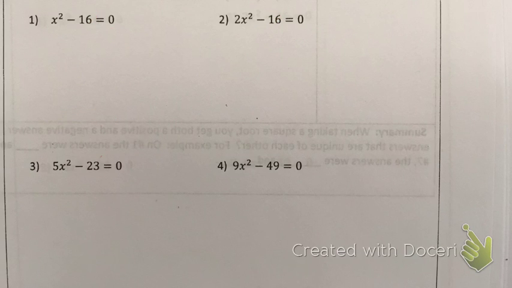Okay, so when we take a look at some of these problems, our whole primary focus is to solve for the value of x. What value could x be that would make this a true statement? So when we look at problem number 1, we have x squared minus 16. The first thing we would do is get rid of the minus 16. We know to cancel out minus 16 with plus 16, so we do plus 16 on both sides. The minus 16 plus 16 will get rid of each other, and on the right side we have 0 plus 16, which would be just 16.